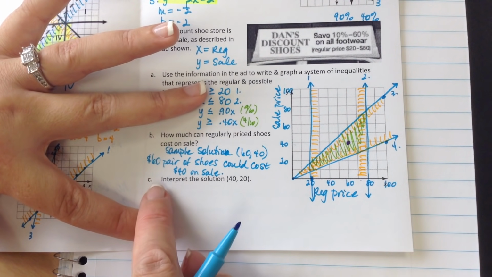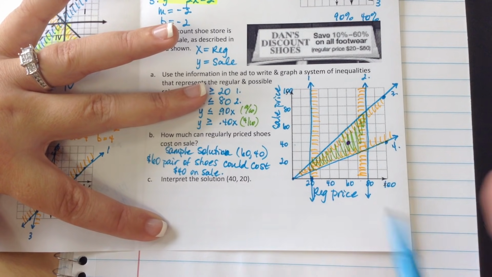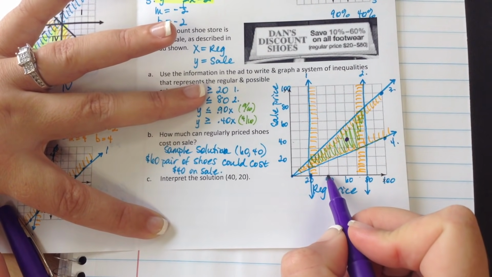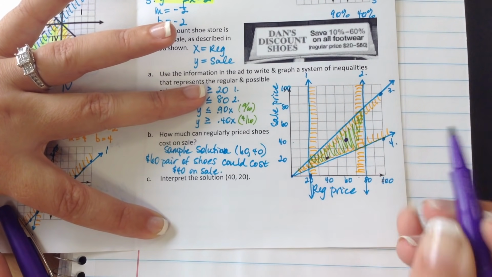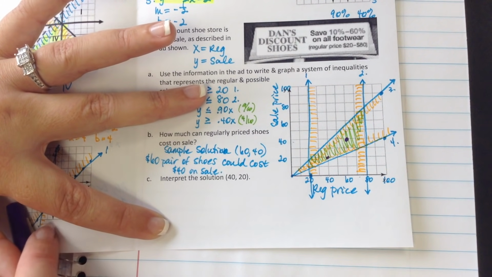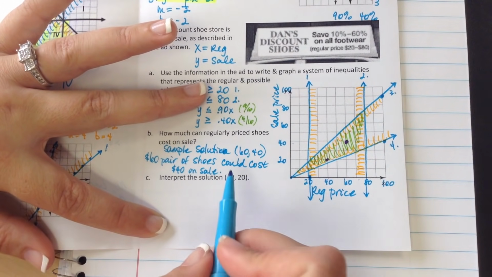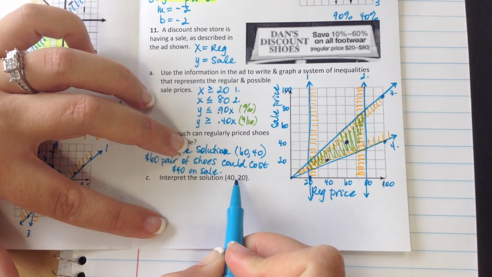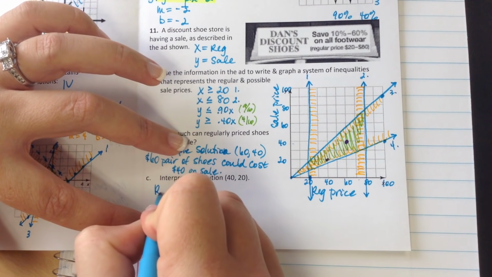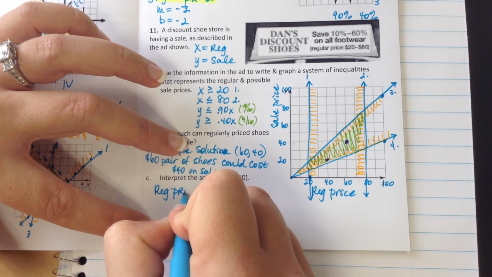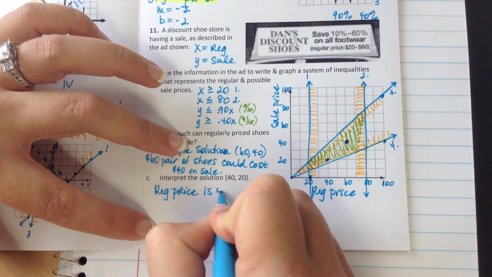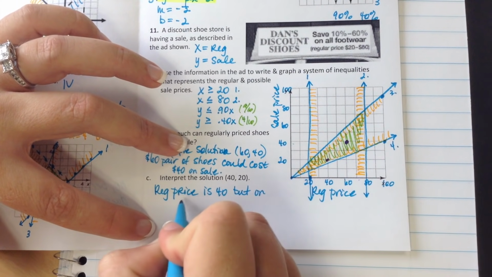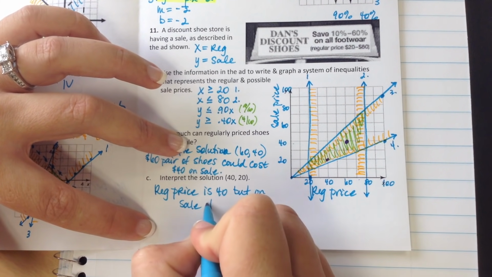The last part says interpret the solution 40/20. Over 40, up 20. That point is also in the solution zone. So what this tells me, remember x is your regularly priced, y is your sale priced. This tells me that your regular cost, or regular price, is $40. But on sale, they're $20.